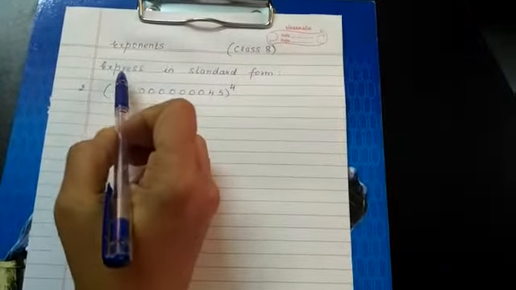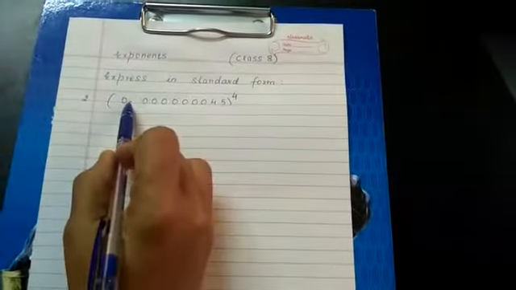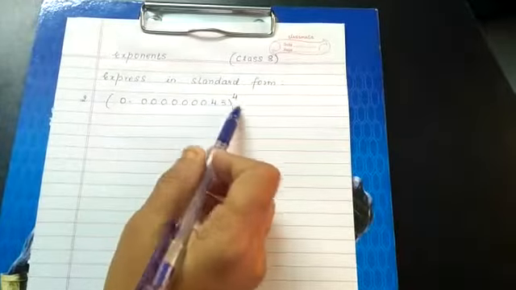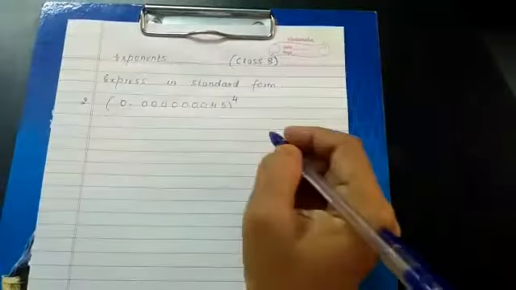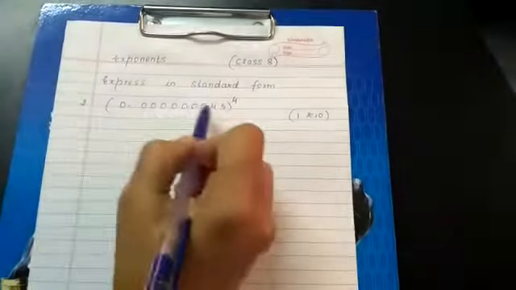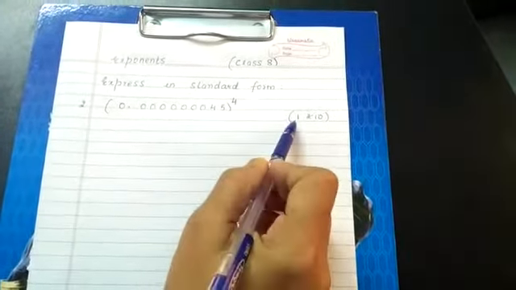So today we are going to learn to express this number in standard form: 1, 2, 3, 4, 5, 6, 7 zeros and 45, raised to 4. But we have learned that to express numbers in standard form, the value of a number should be between 1 and 10. That means this decimal should be here so that the number becomes 4.5 and the number lies between 1 and 10.